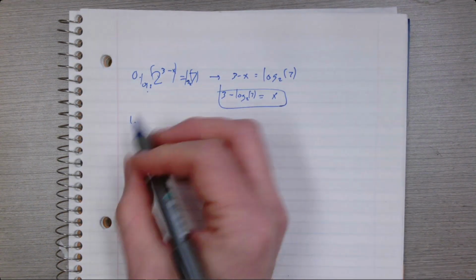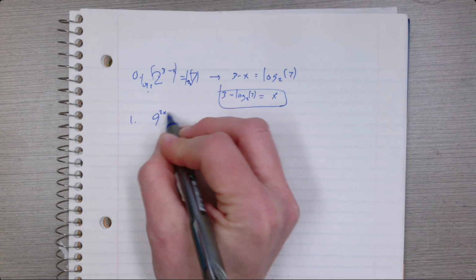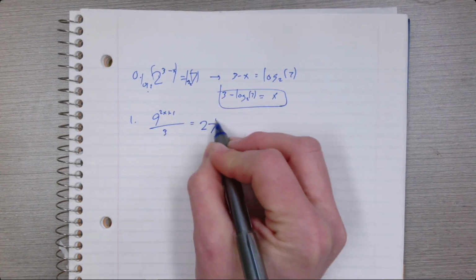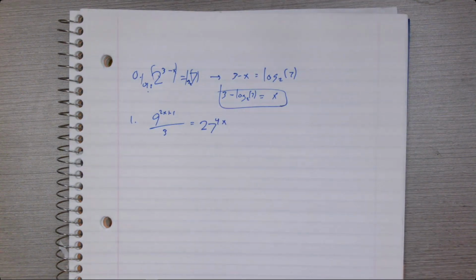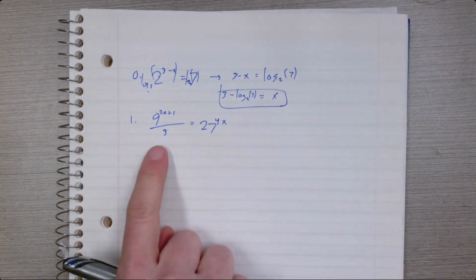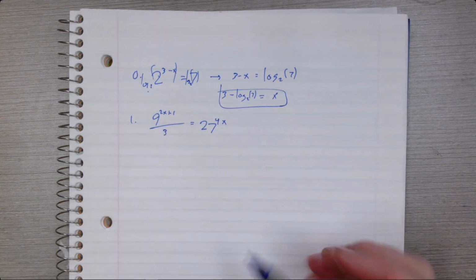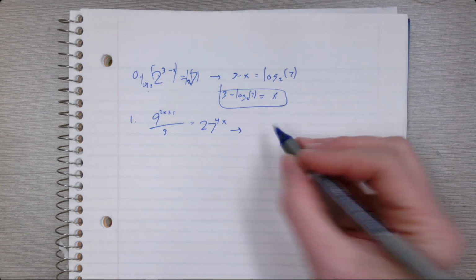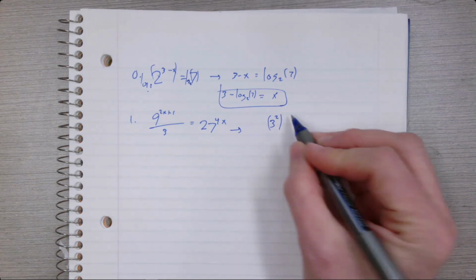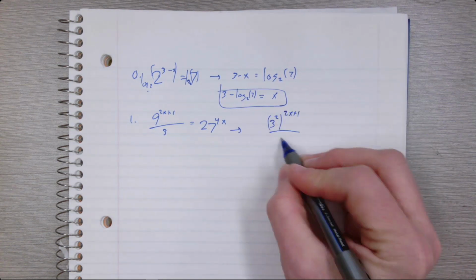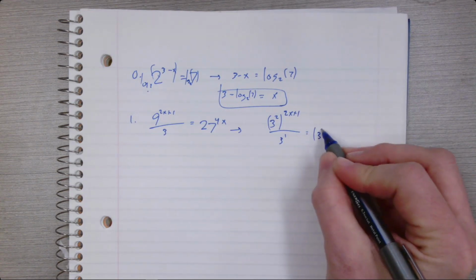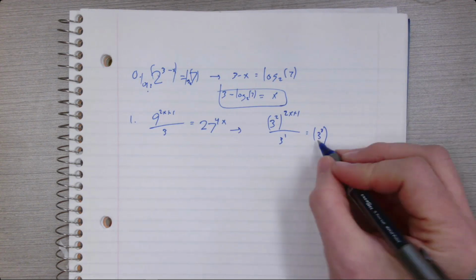Okay, next one. So 9 to the (2x plus 1) over 3 equals 27 to the 4x. There's a couple things we could do. We could multiply by 3 on both sides. I think what I'm going to do is I'm noticing all of these bases are powers of 3. So I'm going to rewrite this as 3 squared is 9, and then this is 3 to the first power, and then 27 is 3 cubed because it's 9 times 3.